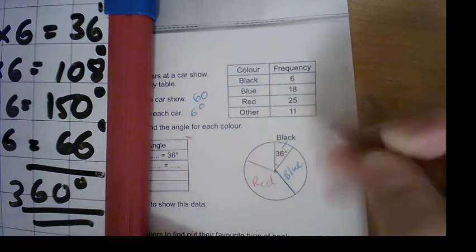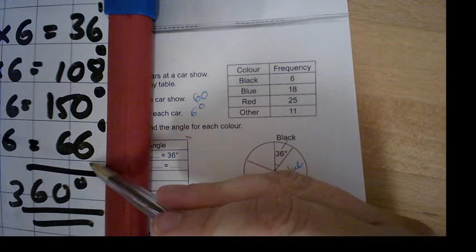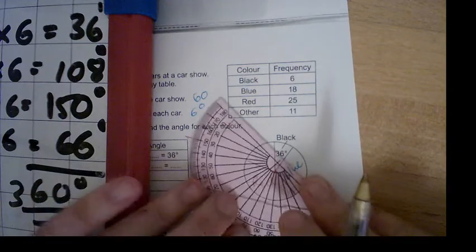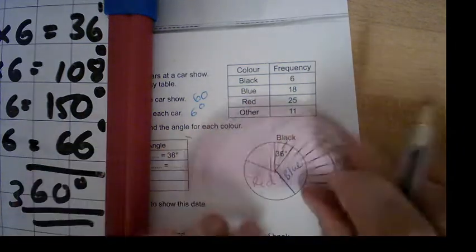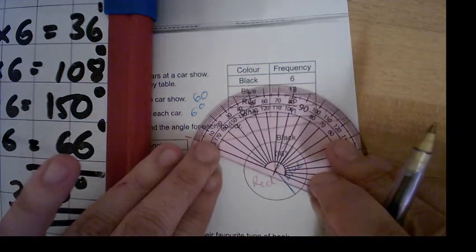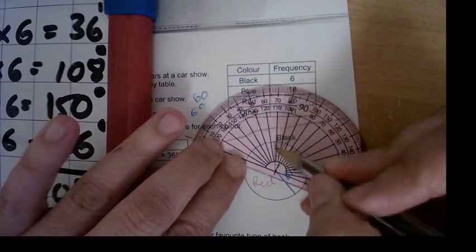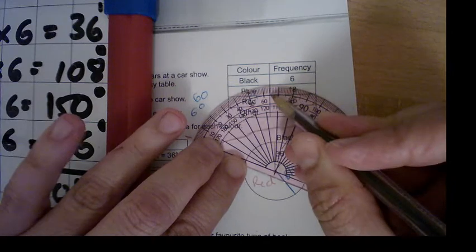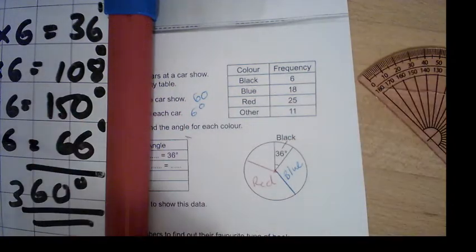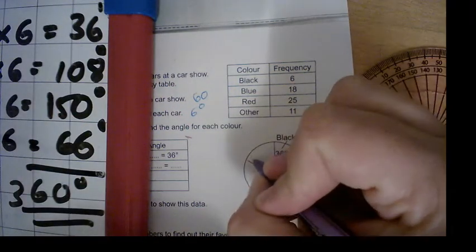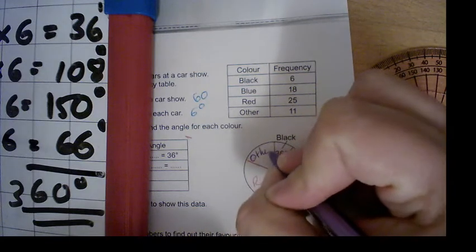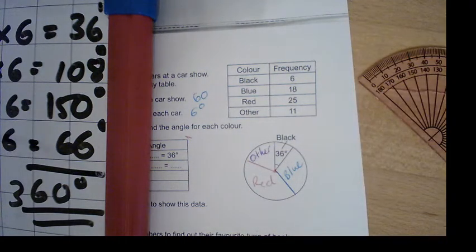Now the last little bit should be 66 degrees. Let's double check to see how correct we are. So I'm moving my protractor around again, middle on the middle, line on the line, and there is my angle here. Yep, it's about 66 degrees. So the last thing I can do is label it as other. And that is how to draw a pie chart.